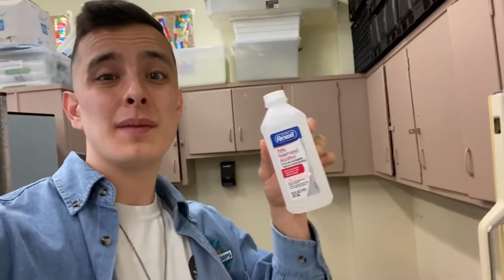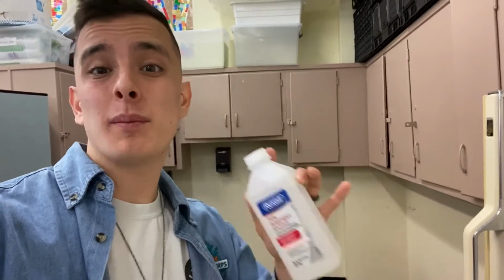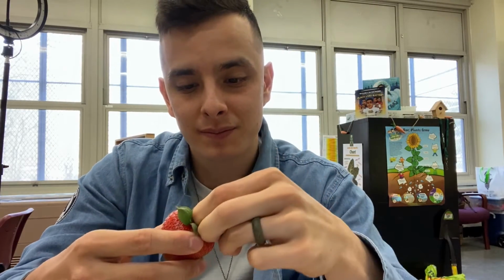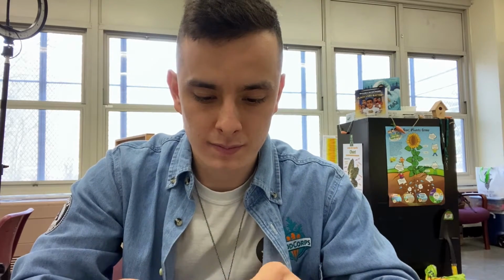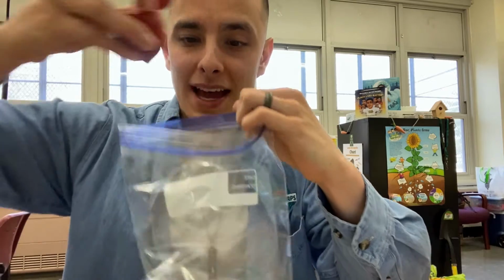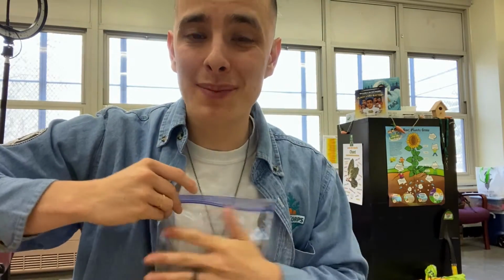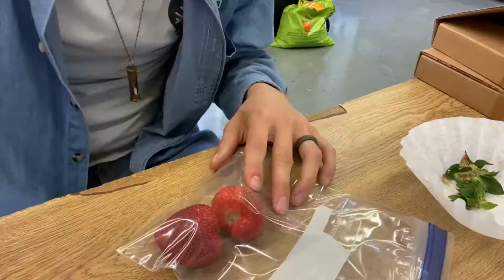Now to prepare, I'm going to put the rubbing alcohol in a freezer just for a little bit as I prepare the rest of the experiment. First things first, gotta take off all the green leaves. Perfect. Now, put the strawberries in the bag, close it up. We'll be gently smashing for about 2 minutes.